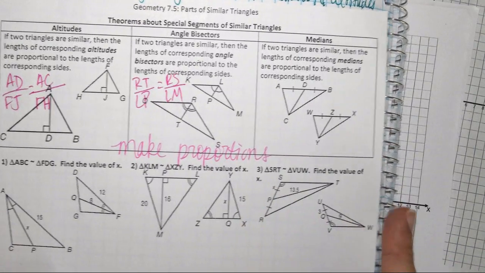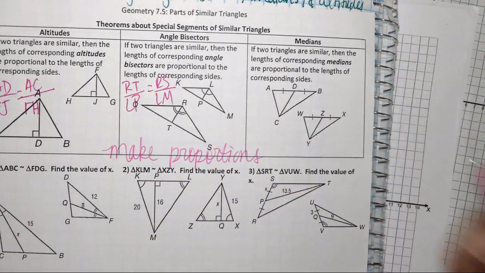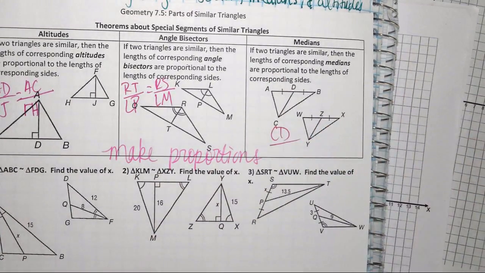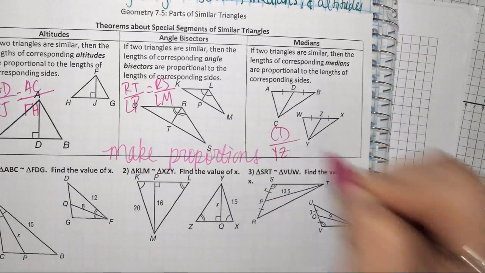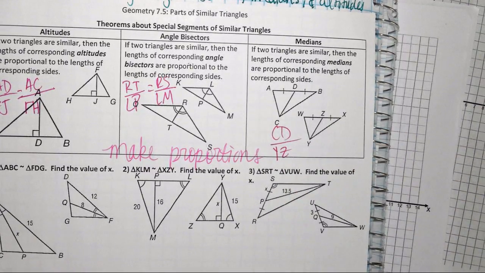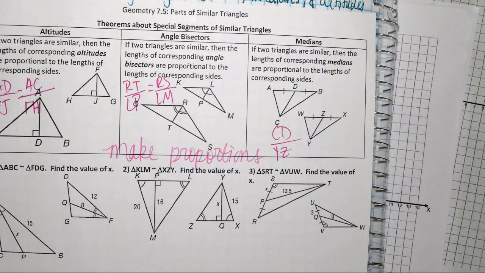And the last one, this is the median. So we would say CD is proportional to what side? YZ. Take a point, Mazira. We're not making a proportion for that one because I'm out of room. So we just move it on. Ready?